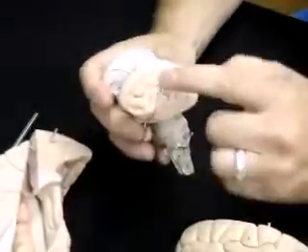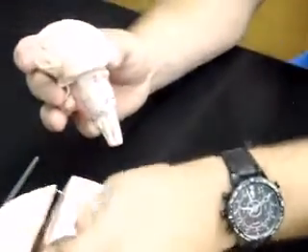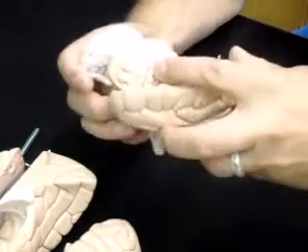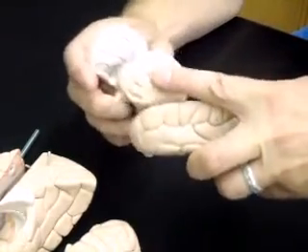So we see this part right here, and this is right underneath the temporal lobe, and that right there is called the insula. So that is the insula.